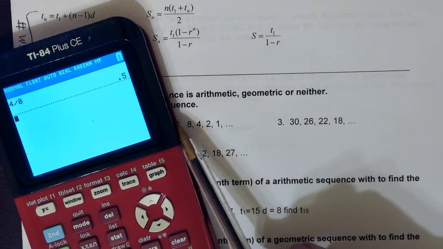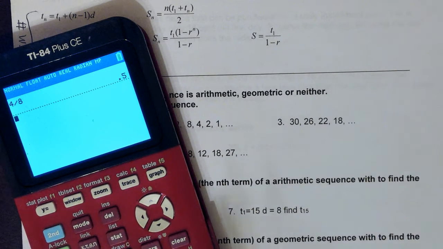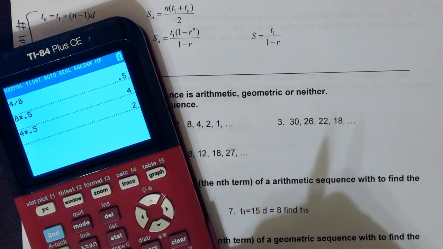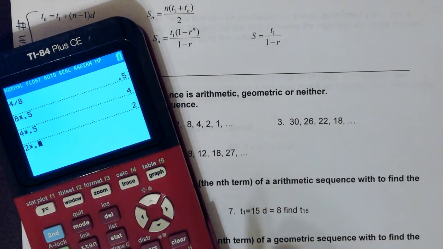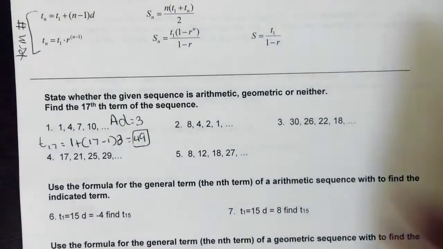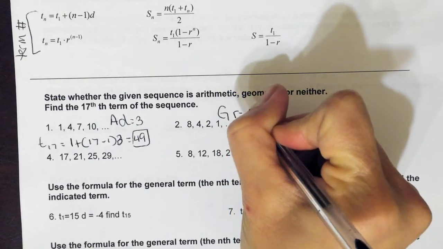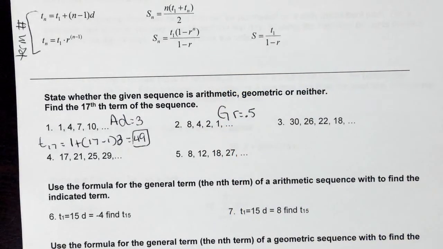So if I can multiply each of these terms by 0.5 and get the next one, it means it's geometric. So 8 times 0.5 is 4. And then I do 4 times 0.5 and I get 2. And then I do 2 times 0.5 and I get 1. So I know it's geometric. And I was multiplying each term by 0.5, or 1/2, whichever one you like.